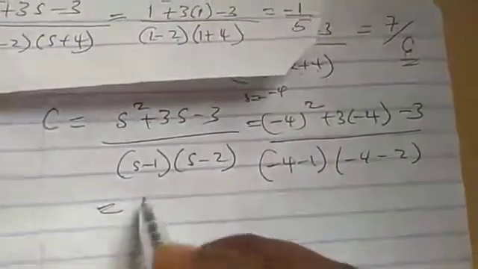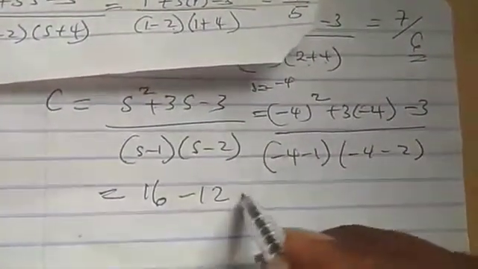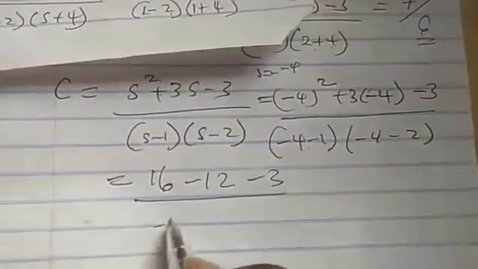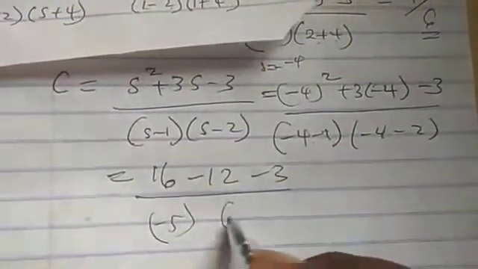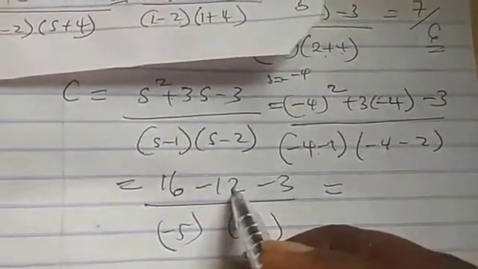Now our answer here is 16 minus 12 minus 3 over, this will give me minus 5 times minus 6. 16 minus 12 is 4. 4 minus 3 is 1. Minus 5 times minus 6 is 30. So C is 1 over 30.